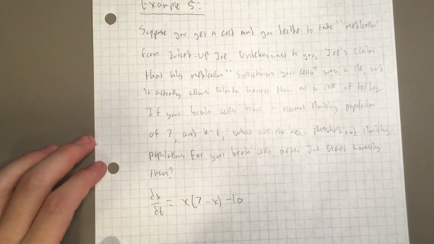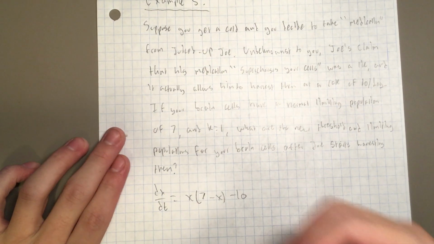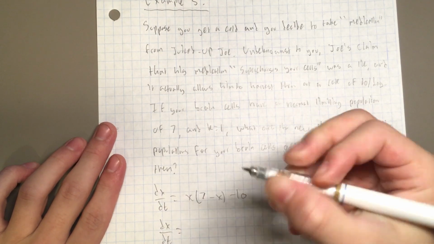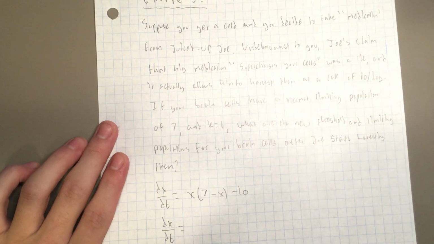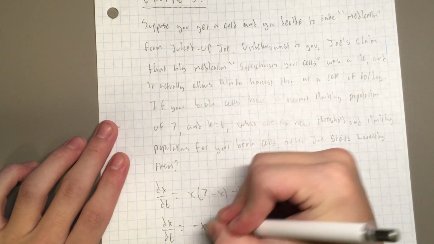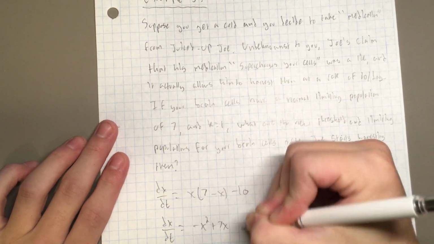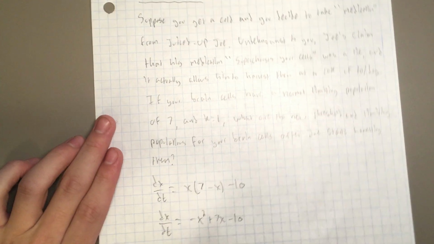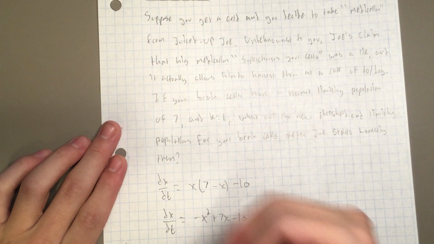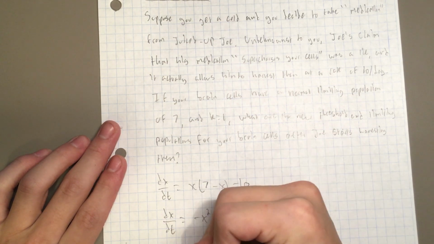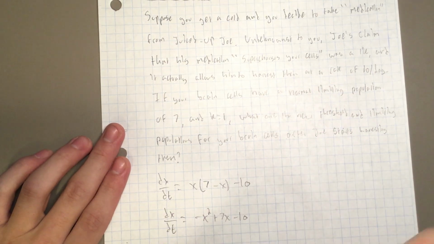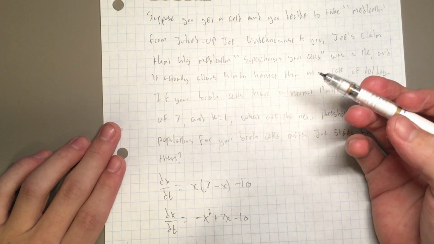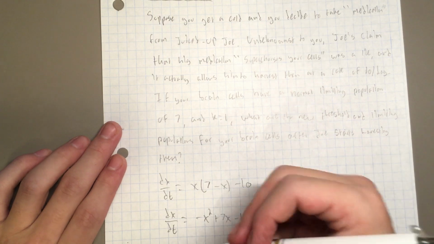So what we're going to do, like in example 4, is multiply it out. So we will get negative x squared plus 7x minus 10 equals dx/dt. So then solving for critical points, we'll actually just set this to 0 this time, because what we can do is factor this. We don't have to just run it through the quadratic equation.